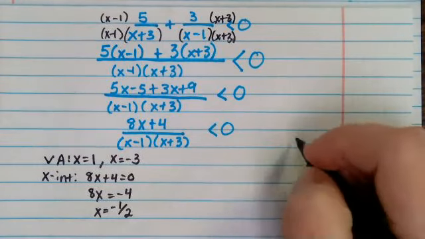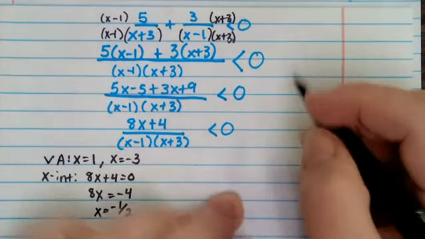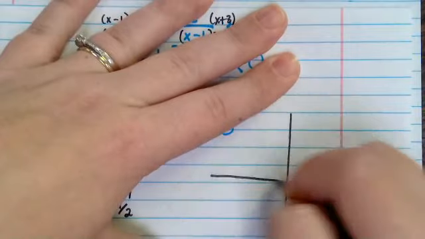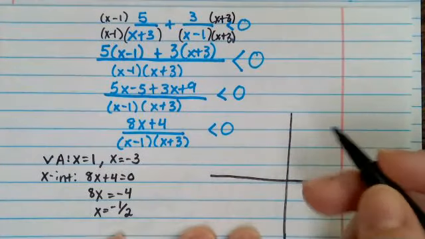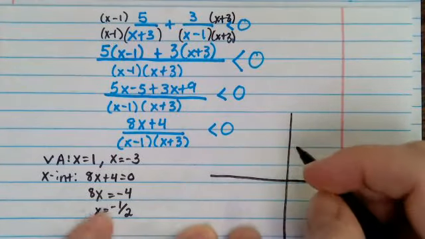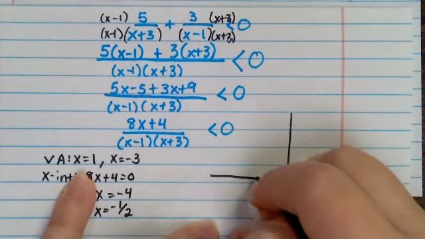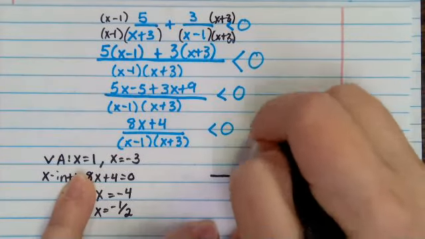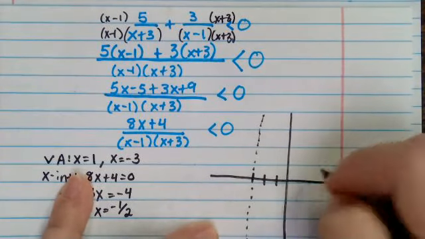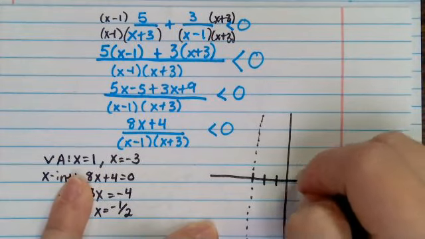So what we're going to do here is jump over to looking at my graph. Remember, we have these asymptotes at negative 3, and I'm going to put those little dashed lines in here. We also have one at a positive 1.